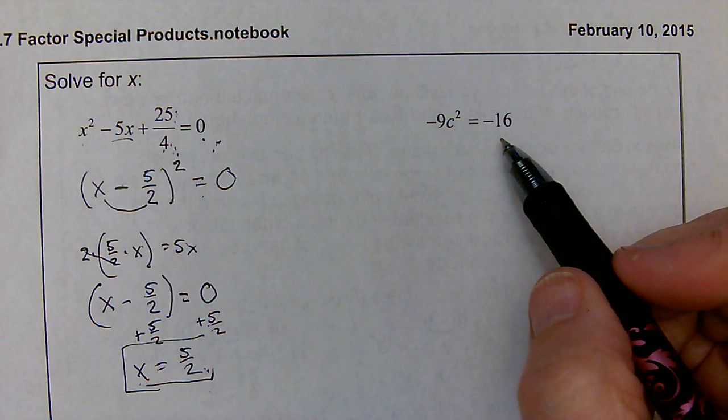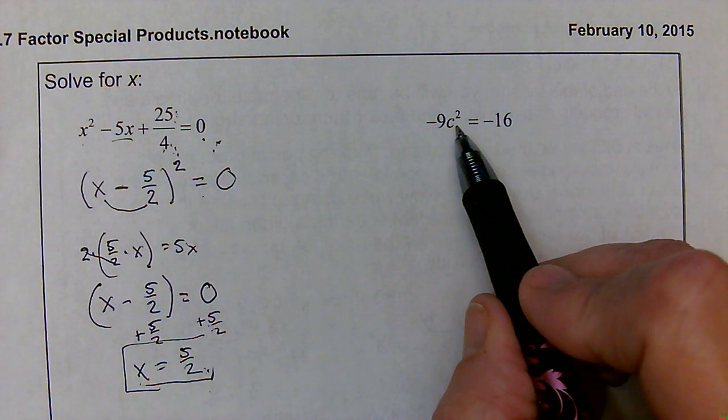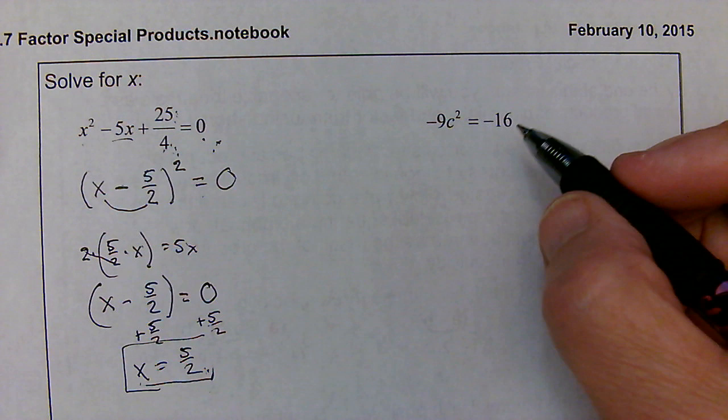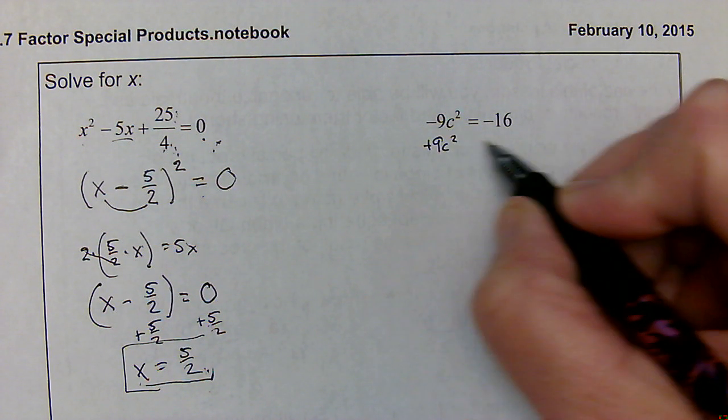For this problem, notice we don't have 0 on one side yet. Since the variable has a power on it, we need to make sure we have 0 on one side. So I'm going to add 9c squared to both sides.